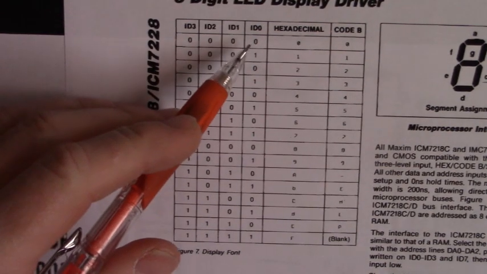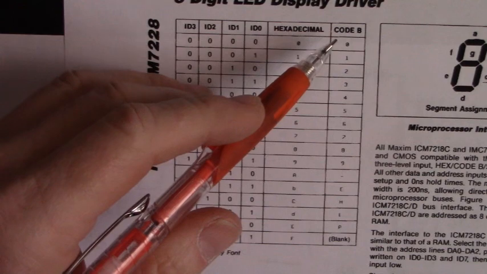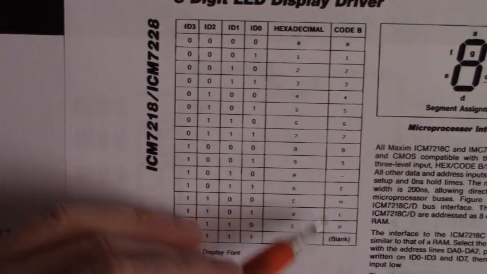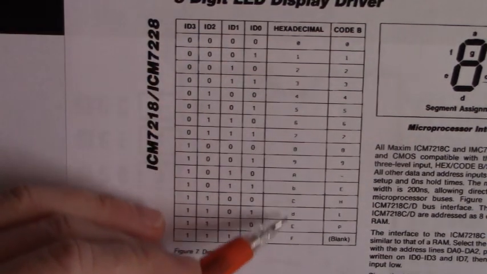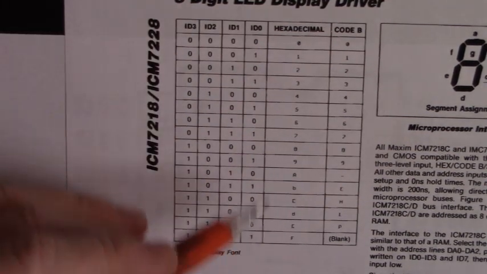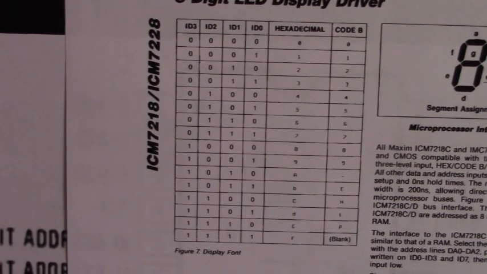So if we have all zeros and pin 9, the mode pin is floating, so we're in code B mode. If we were to tie pin 9 high, we would have this column to go through, but we're in code B mode. Pin 9, the mode pin is floating.